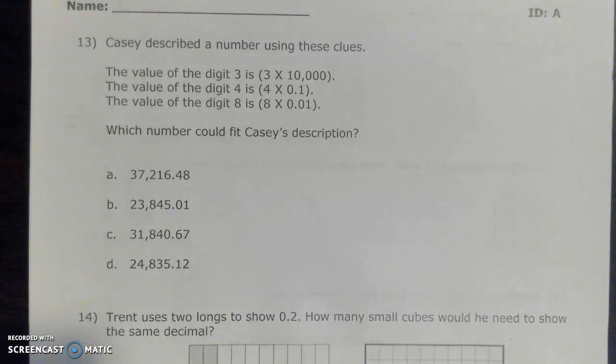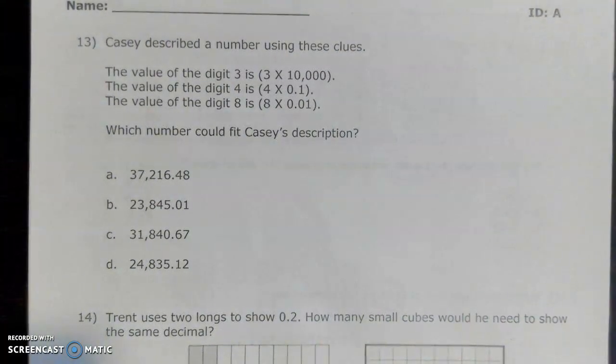All right, Casey described a number using these clues. The value of the digit 3 is 3 times 10,000. The value of the digit 4 is 4 times 1/10. And the value of the digit 8 is 8 times 100. So now we're trying to find which number matches that description.